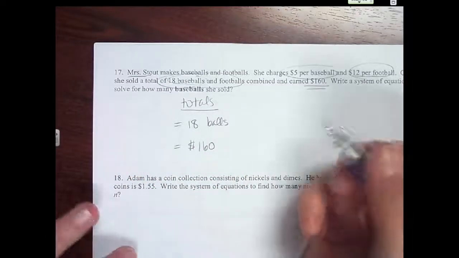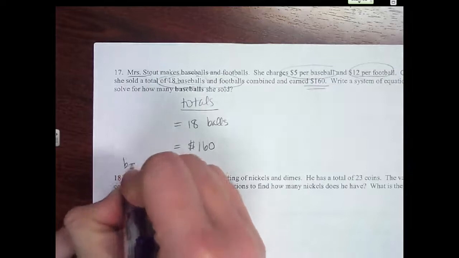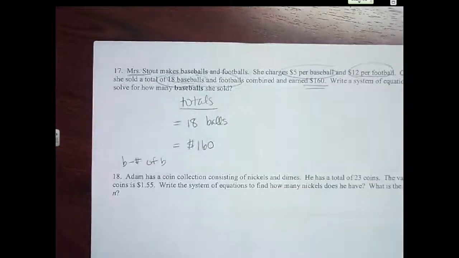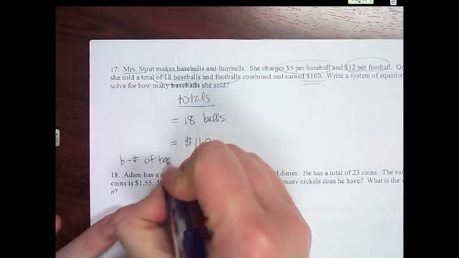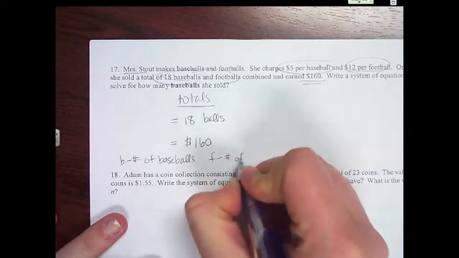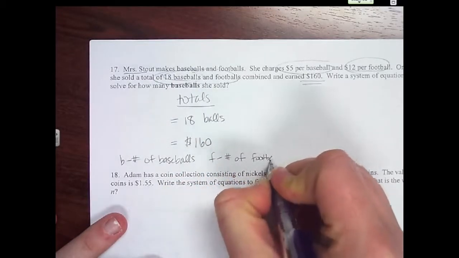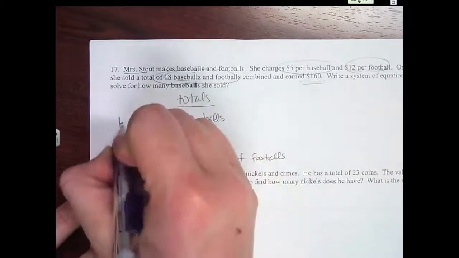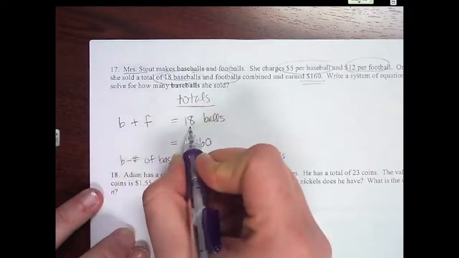And then what are we comparing? We're comparing baseballs and footballs. Okay, so I'm going to use B for the number of baseballs, and I'll use F for the number of footballs. Okay, so for the total number of balls, I have baseballs plus footballs equals 18.